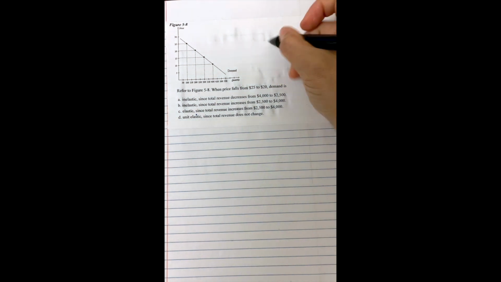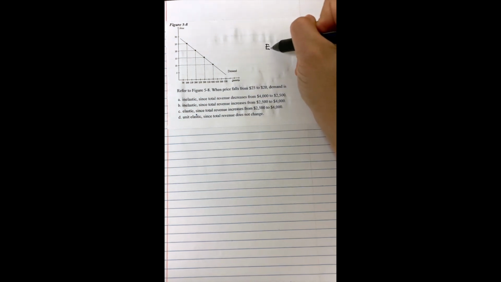Hello, in this practice question, we would like to talk about the relationship between price elasticity of demand and the total revenue. I will use R to represent total revenue. So let's look at this question.